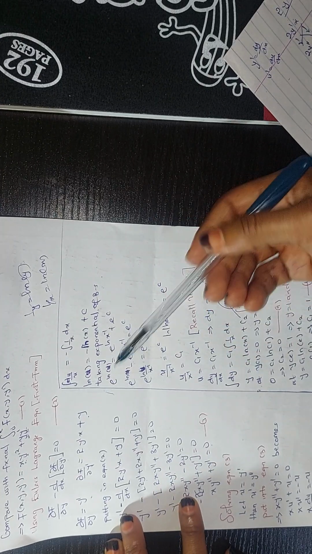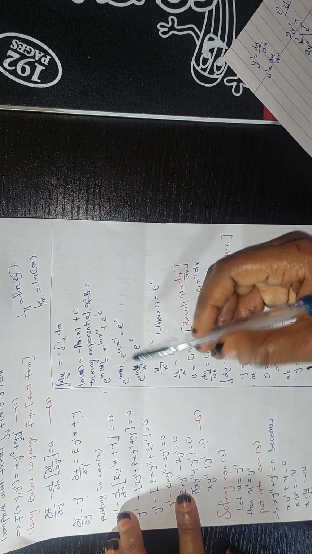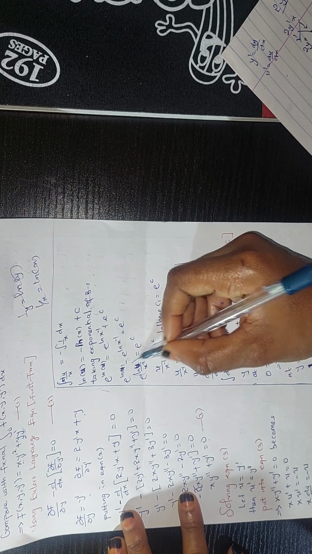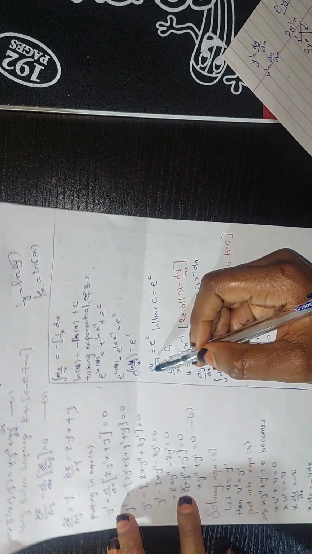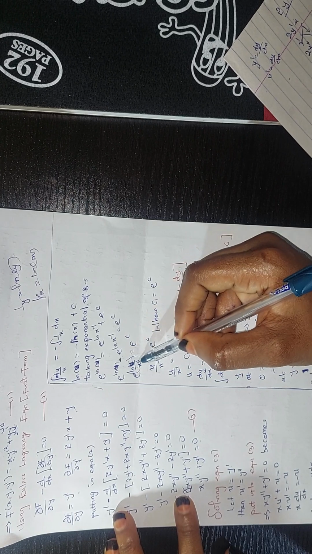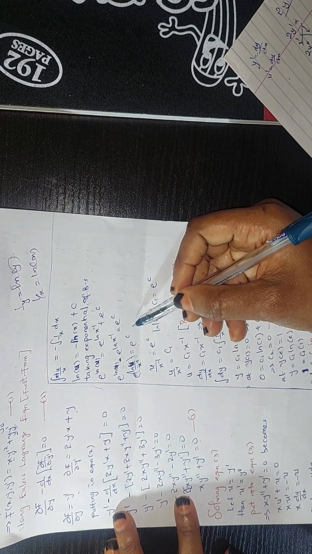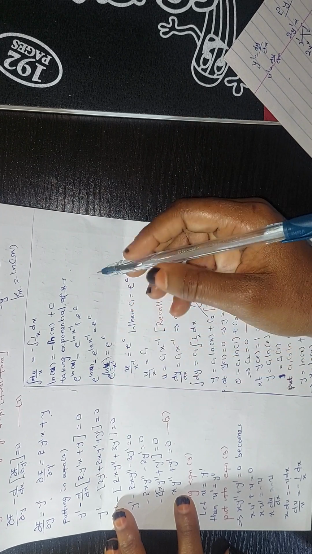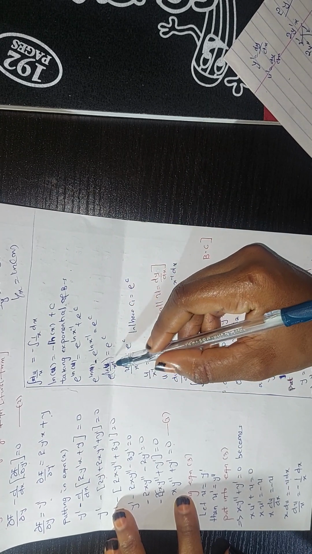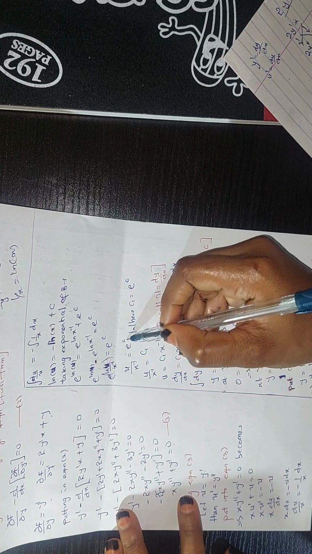That's exponential of. So using law of indices again, I can say this is equal to this using law of indices. So I have e raised to power ln of u over x raised to power minus 1 equals e raised to power c. Then ln will cancel your e. Then I have u over x raised to power minus 1 equals e raised to power c.